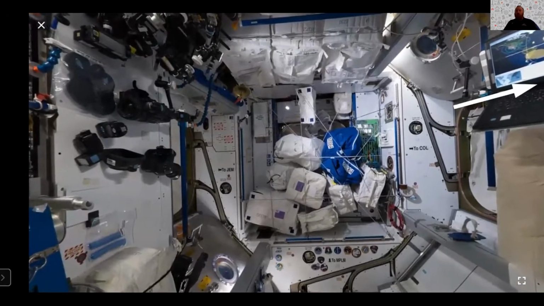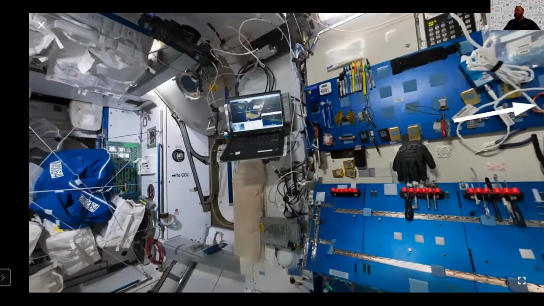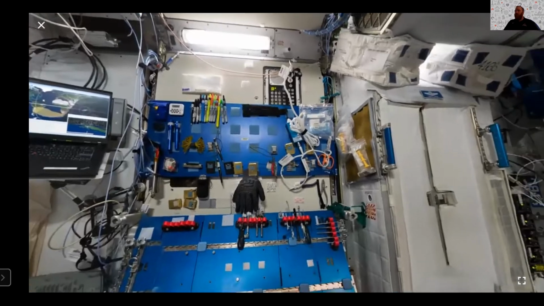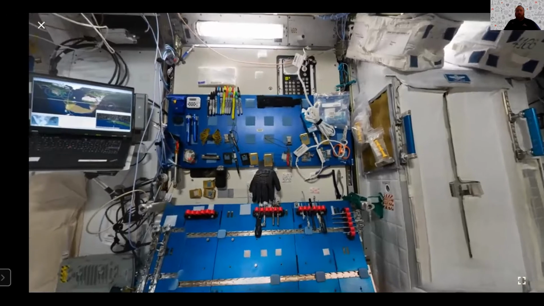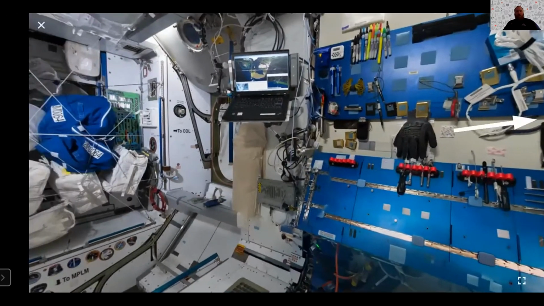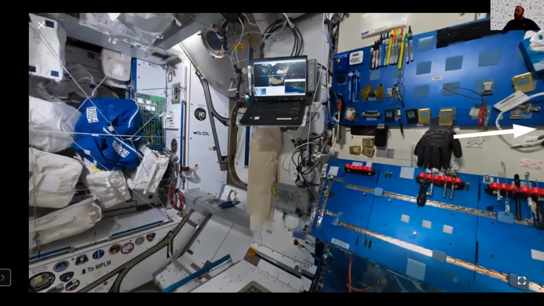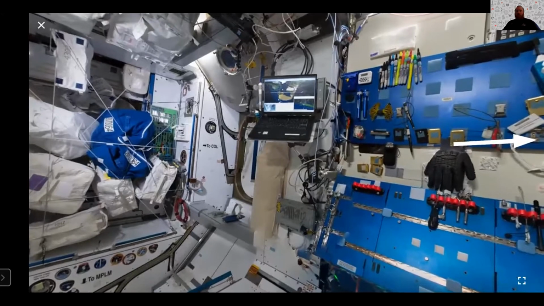So like the crew quarters, there we go. Look over at the crew quarters. Here's the crew quarters, and then there's a small part about the crew quarters.